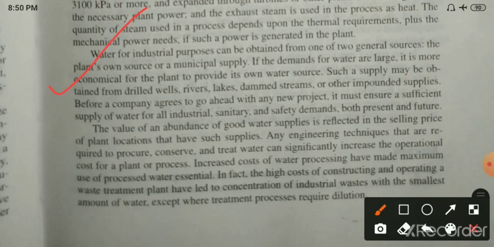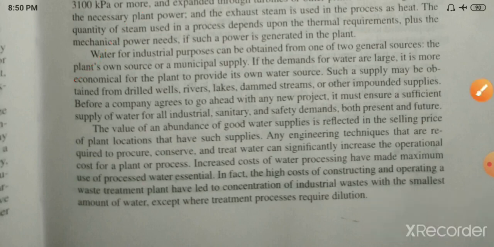The water for industrial purpose can be obtained from one or the other of two general sources. The value of the availability of good water supplies is reflected in the selling price of plant location. Such suppliers, any engineering turbine that are required of the sources and the treated water, significantly increase the operational costs for any processing required for dilutions.